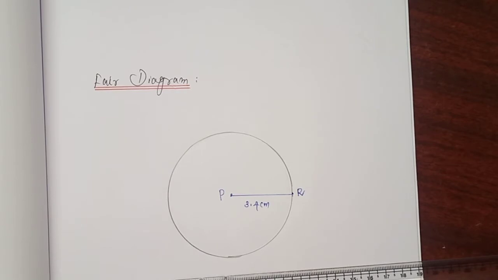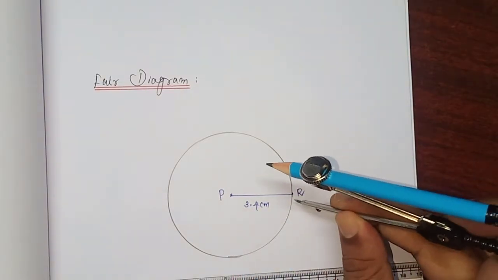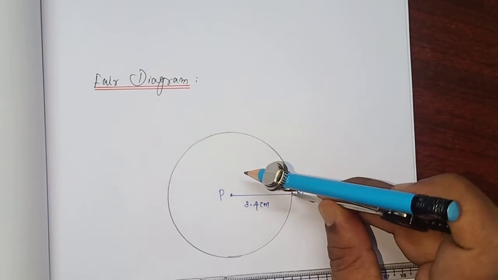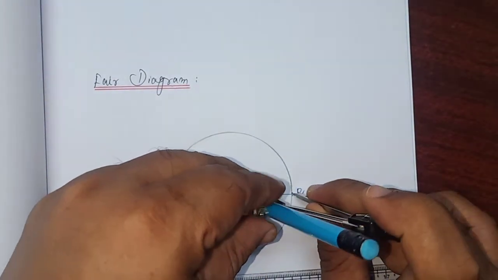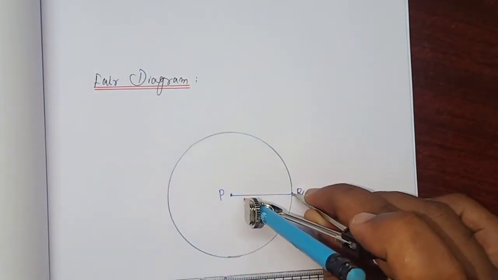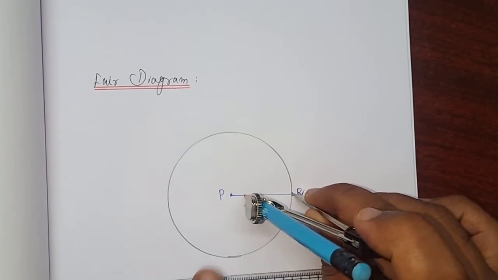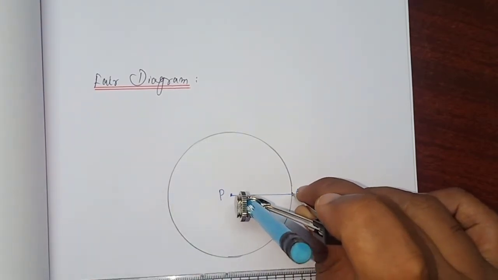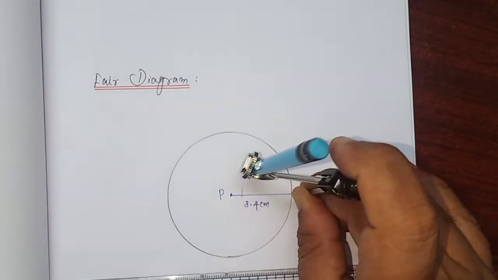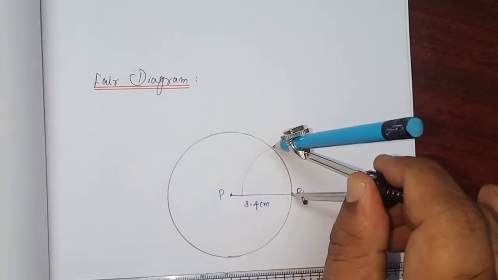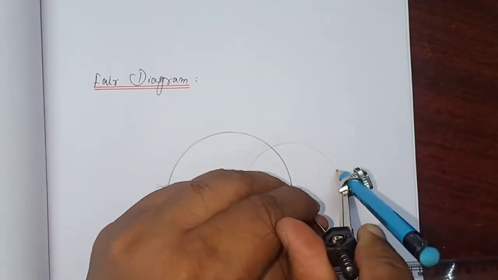Okay. Now take the compass. Now you have to draw 5 arcs, right? Keep the compass at R. To any radius, don't go beyond the point P. Draw a bigger arc. Like this.